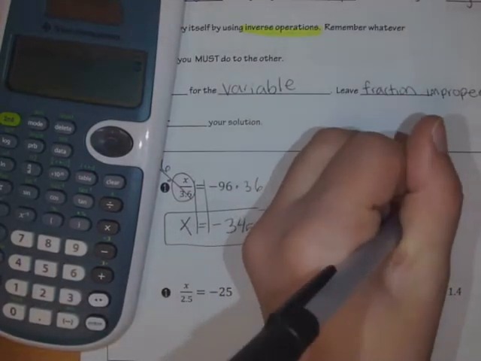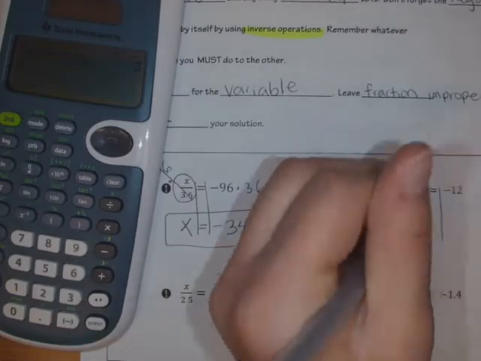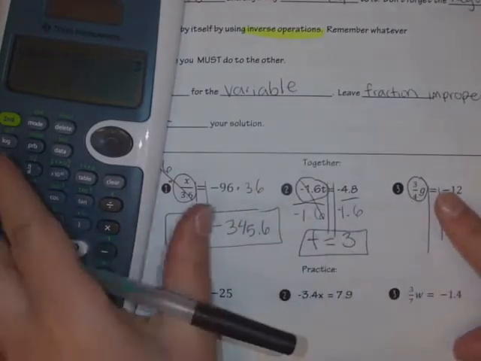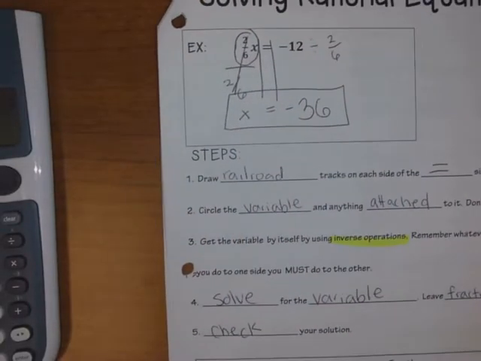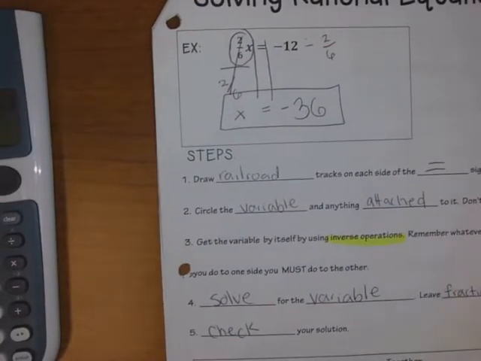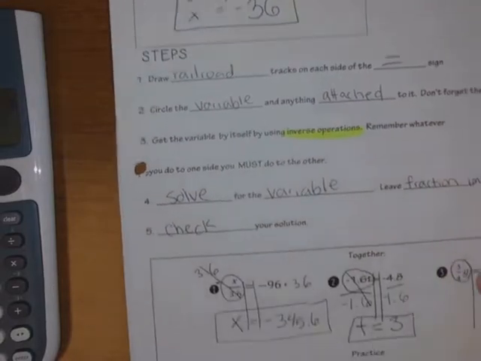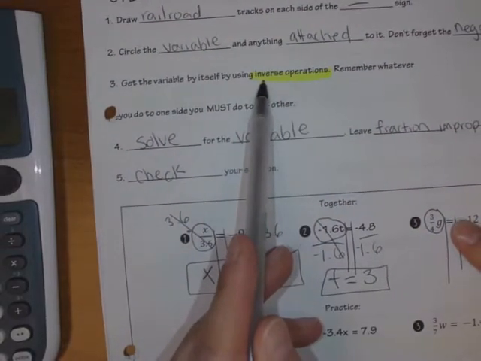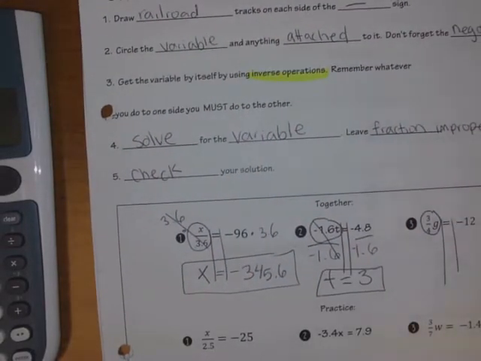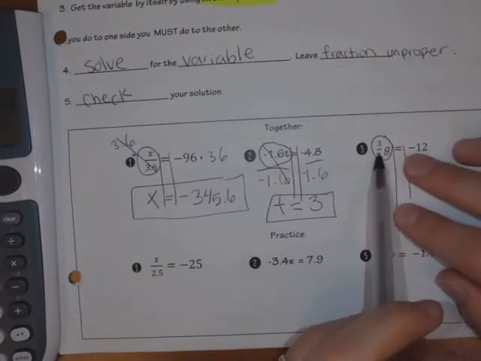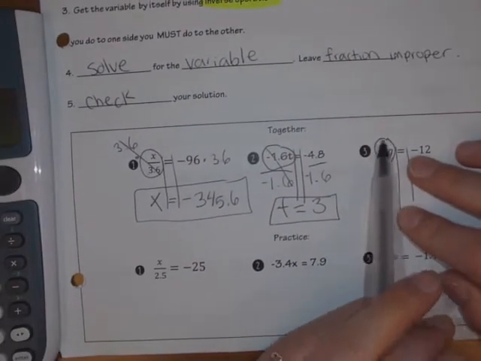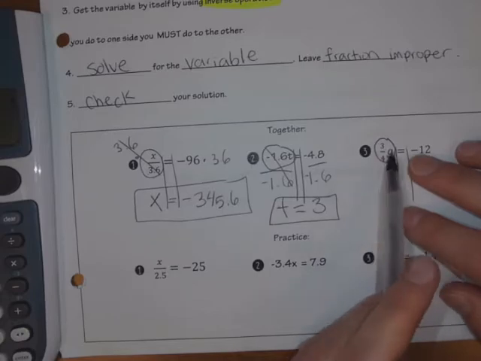Now on number 3, railroad tracks, circle the variable. These are being multiplied. Okay, just like what we did on our example, I think that's going to be the hardest part, is recognizing what is happening. Because most of you know the inverse, but you forget what is actually happening. These are being multiplied. That's what operation is taking place. Okay, multiplication.